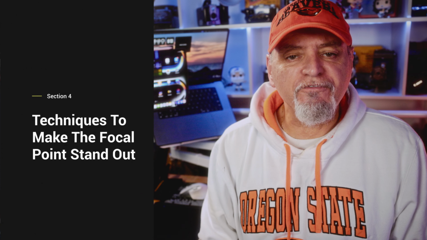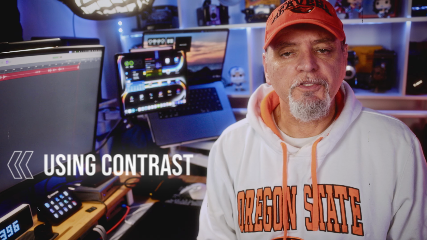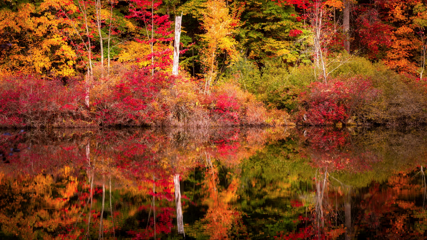Now let's talk about 4 techniques to ensure your focal point stands out, making your photos more dynamic and engaging. Number 1, using contrast. Contrast is one of the most effective ways to highlight your focal point. This could be through color contrast, like a bright subject against a dark background, or tonal contrast, like a well-lit subject in a shadowy environment. Contrast naturally draws the eye, making your focal point unmistakable.